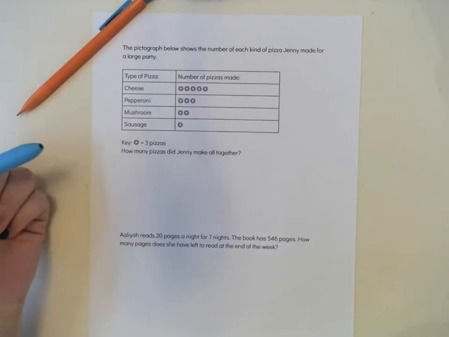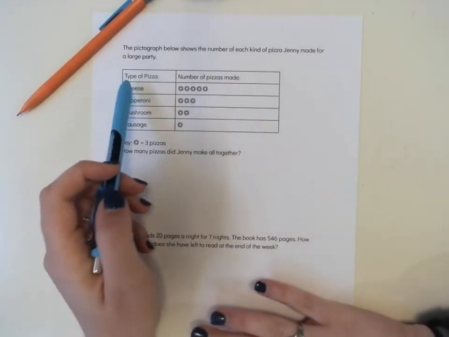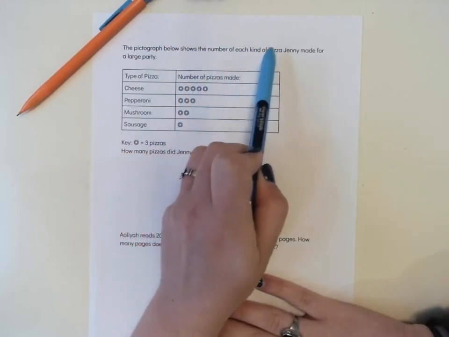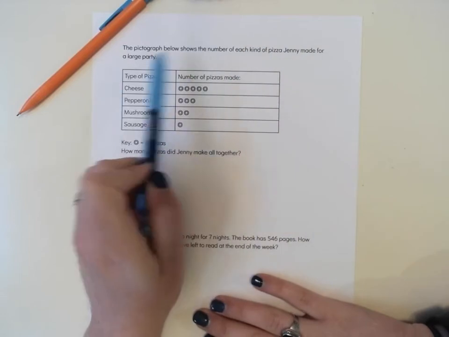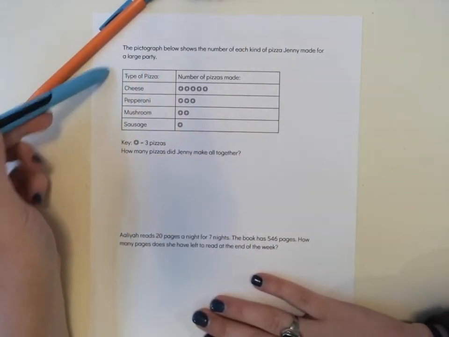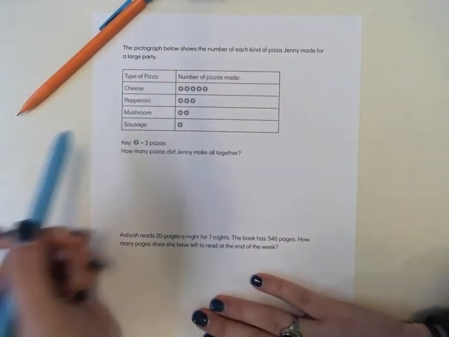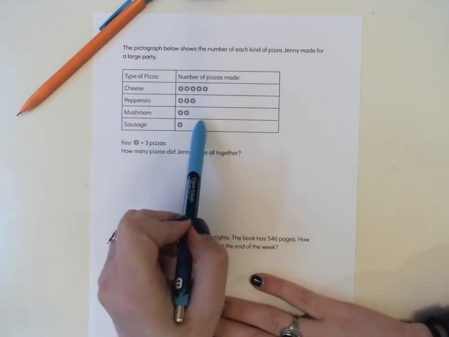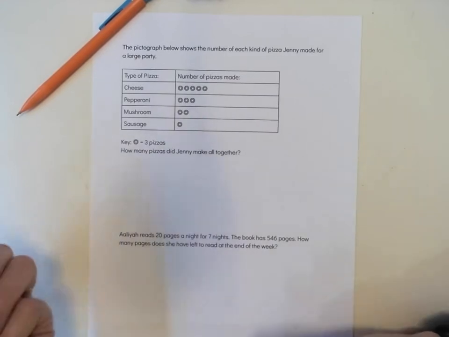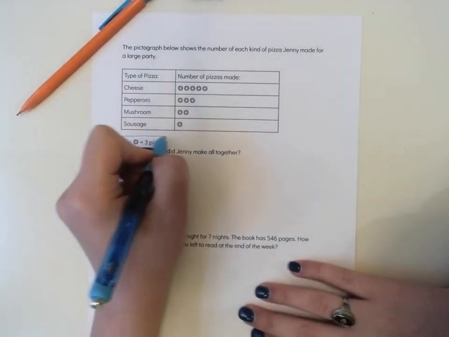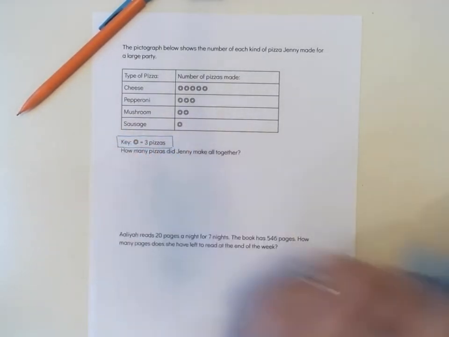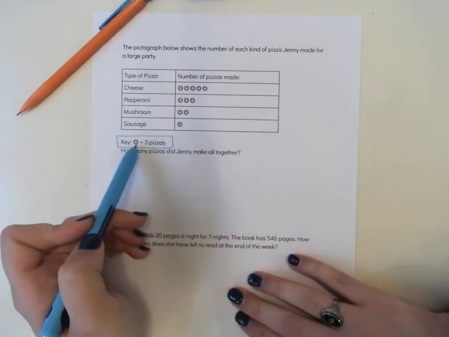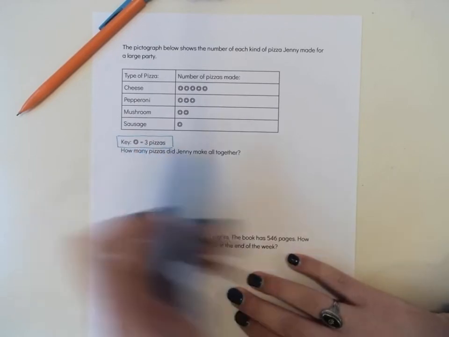So what I want to do first is I want to read my first problem. It says, the pictograph below shows the number of each kind of pizza Jenny made for a large party. Down here we see our entire graph with the type of pizza and the number of pizzas made represented by a circle. Down here I see that I have my key. Now if you know anything about pictographs, you know that pictographs always have a key. My key tells me that each circle is equal to 3 pizzas.